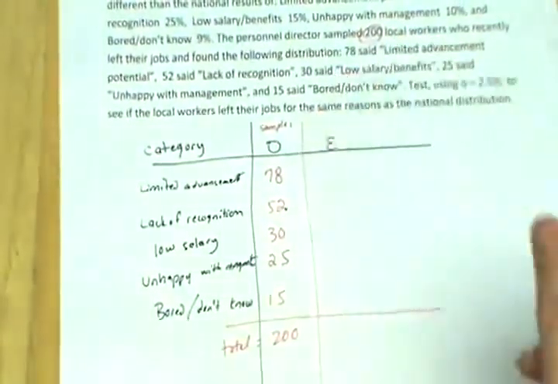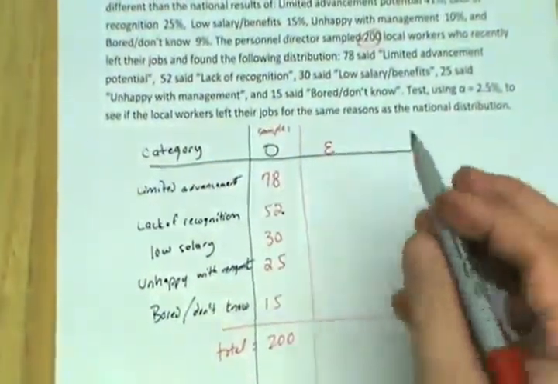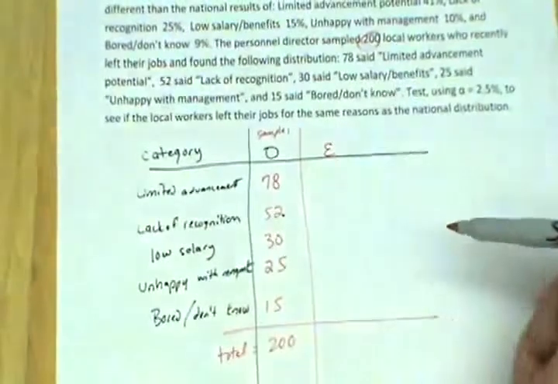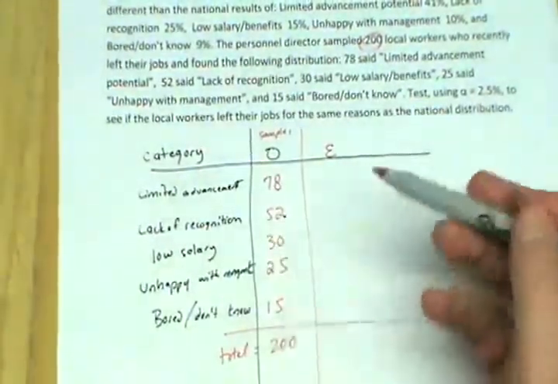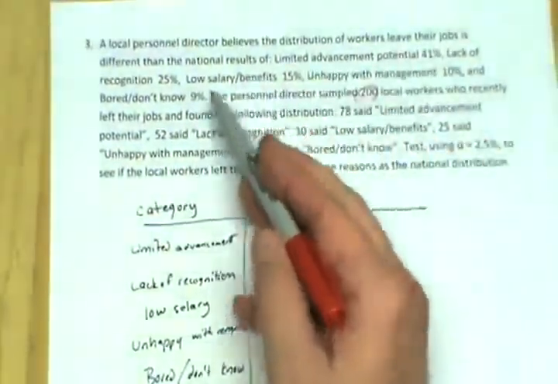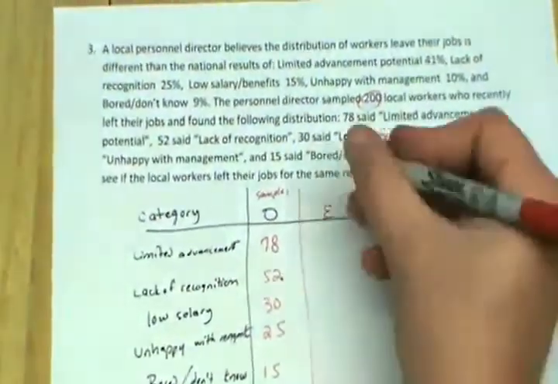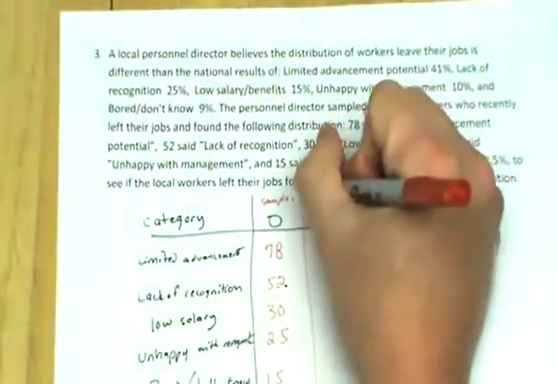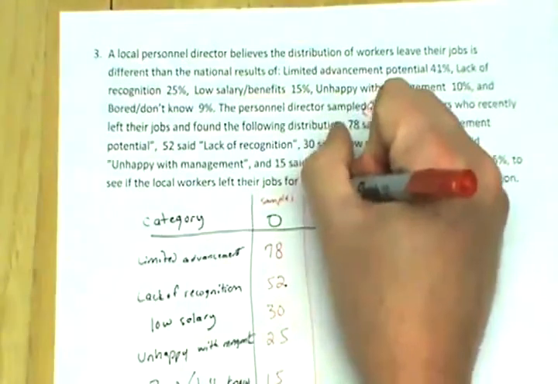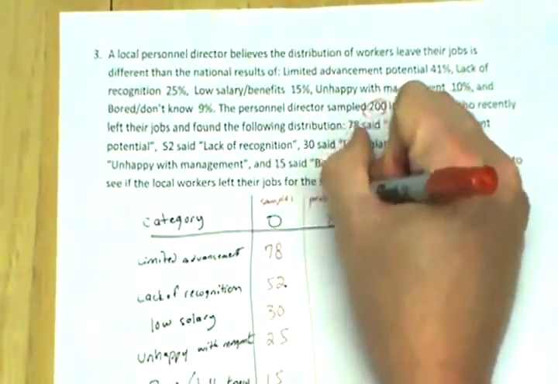So for our expected, see now here's the difference. This particular question does not say anywhere that these are equally distributed. In fact, these are weighted, and they're weighted based on the percentages that were given in the question. So the way we find these is we're going to multiply the probability times the total.